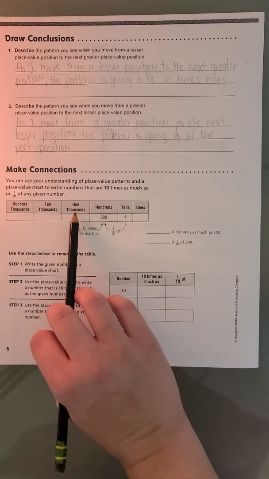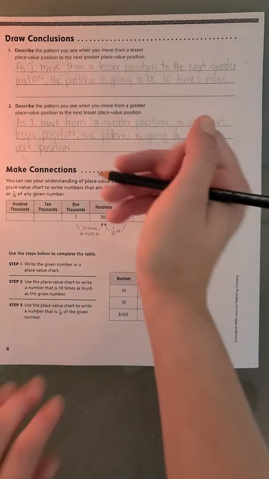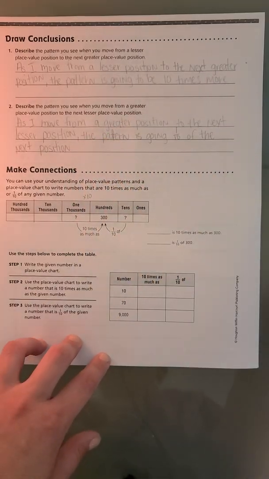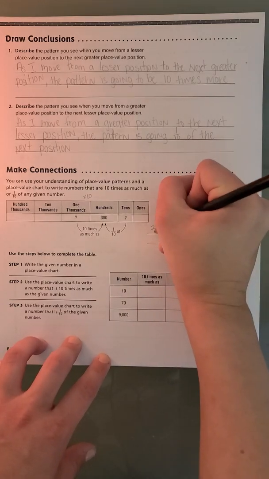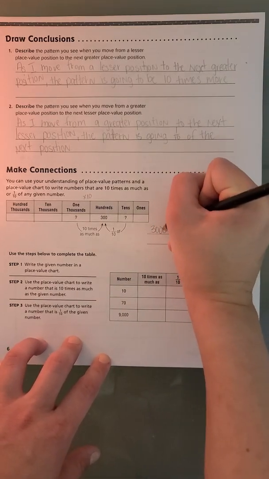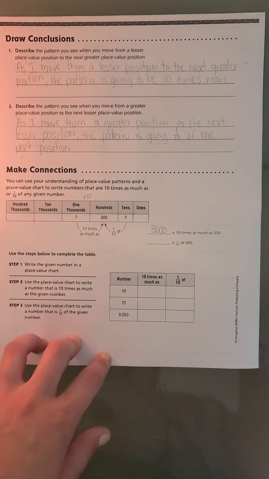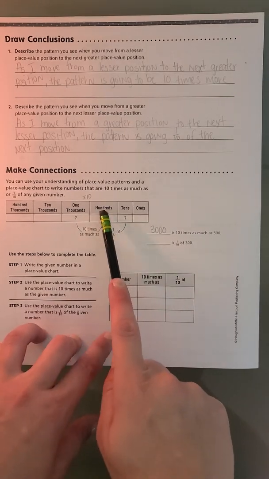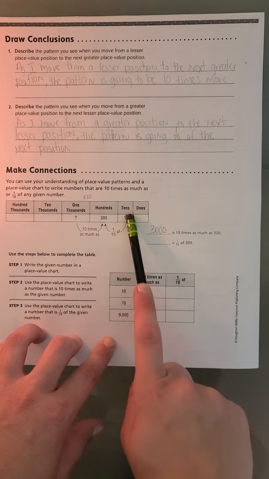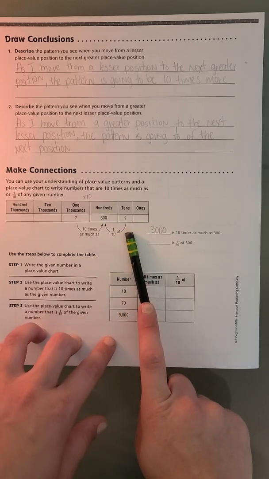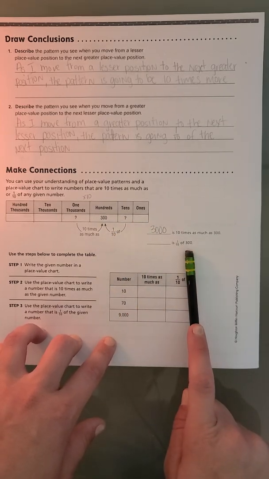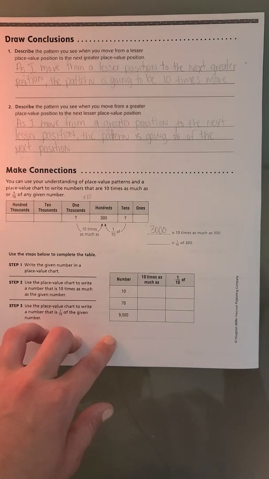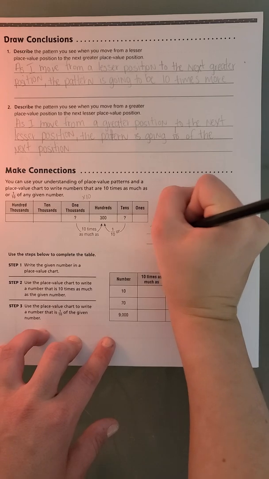So if we go up one position, you're multiplying it by 10. So 300 times 10 would be 3,000. Basically, all you're doing is adding that 0 to that next position. Now, if you're going from hundreds to tens, remember that's 1/10 of. What is 1/10 of 300? Take away one of your zeros. What is it going to be? That's right, 30.